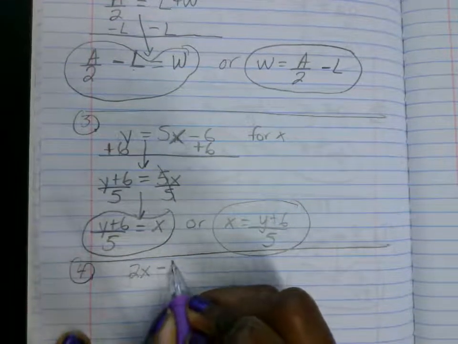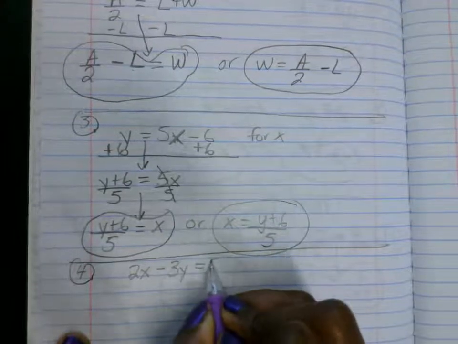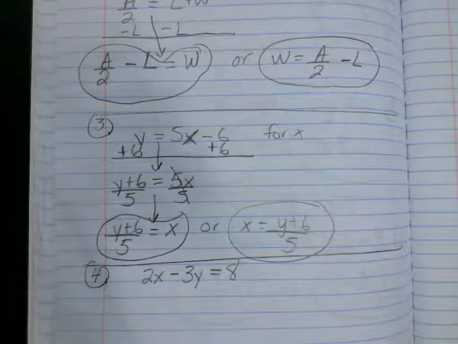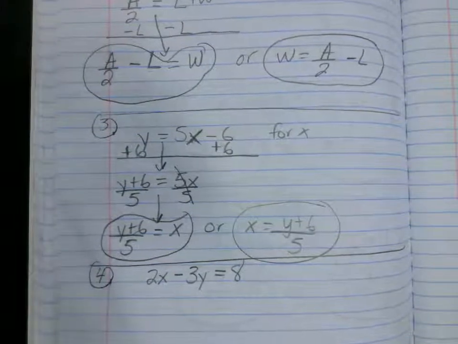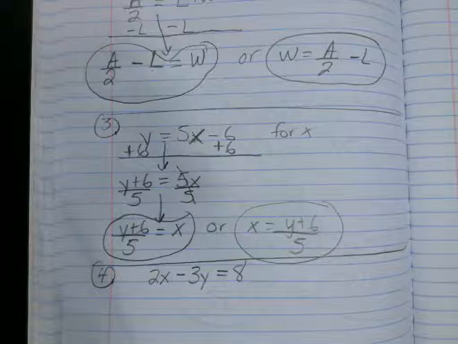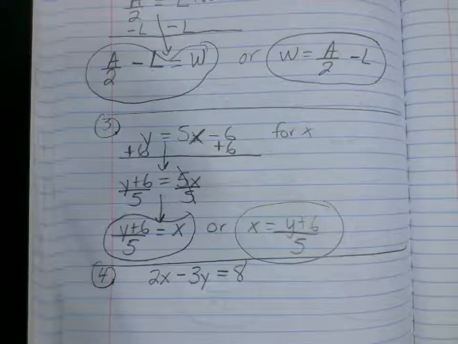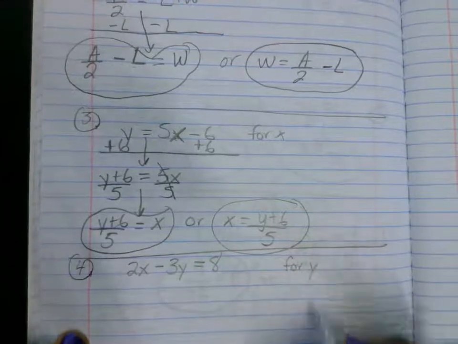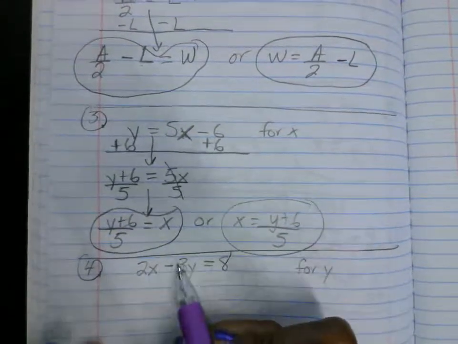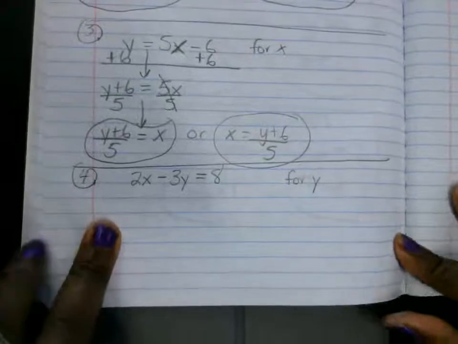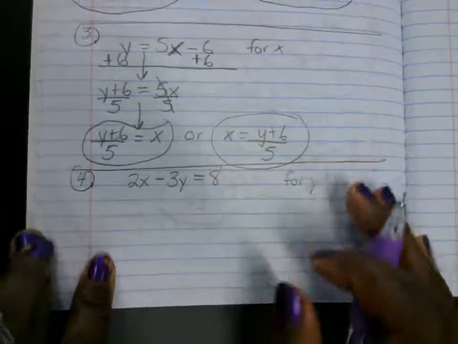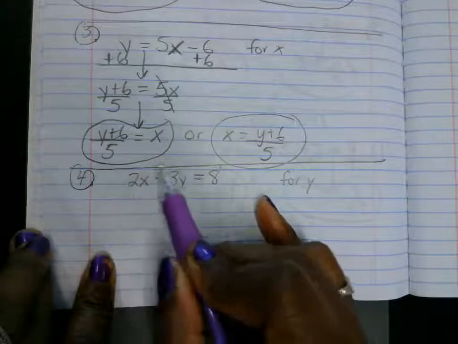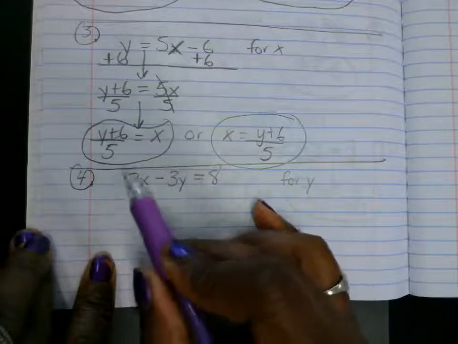2x minus 3y is equal to 8, okay? All right, so now, what does it say solve for? I'm sorry, I forgot to put that. It says y. You're solving for y, okay? So now we got to get y by itself. So we're working on the side that has y on it. What are we going to get rid of first?